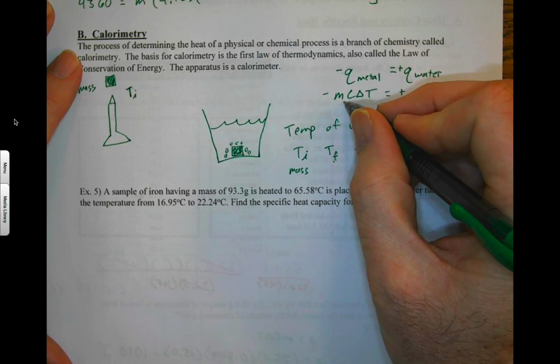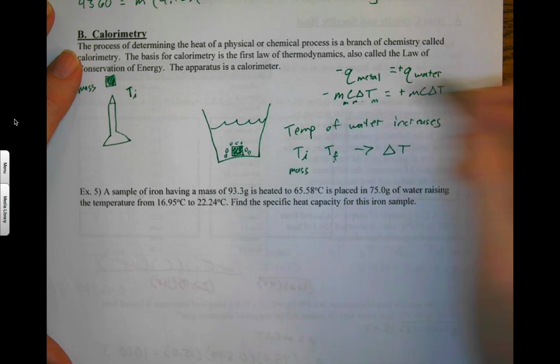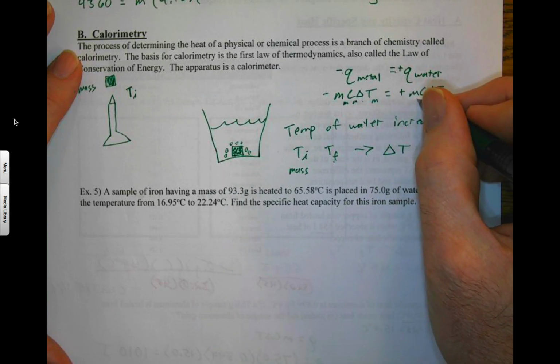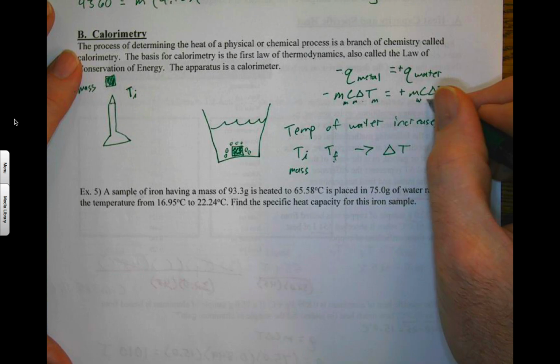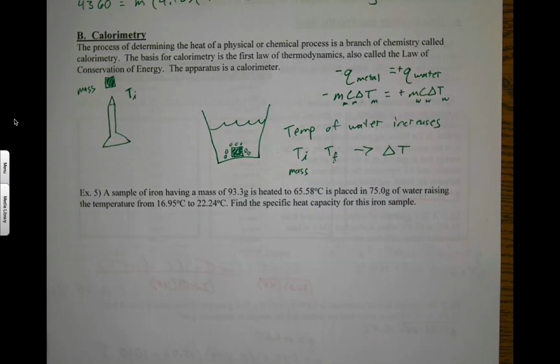So M is for the metal, C is for the specific heat of the metal, and delta T is for the metal. And then the M over here is for the water. This is the C of the water, and this is the delta T of the water, okay? So knowing all these different numbers, you just have to find the one that you don't know, okay? So here we go. Let's try it.